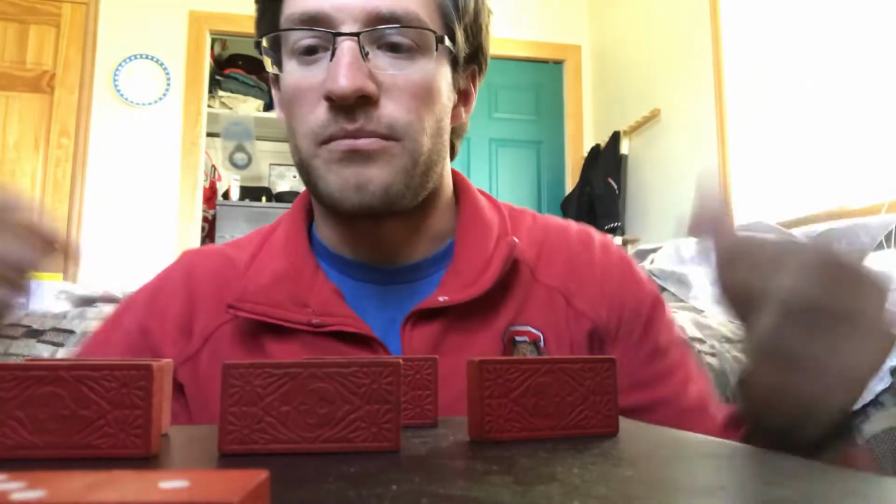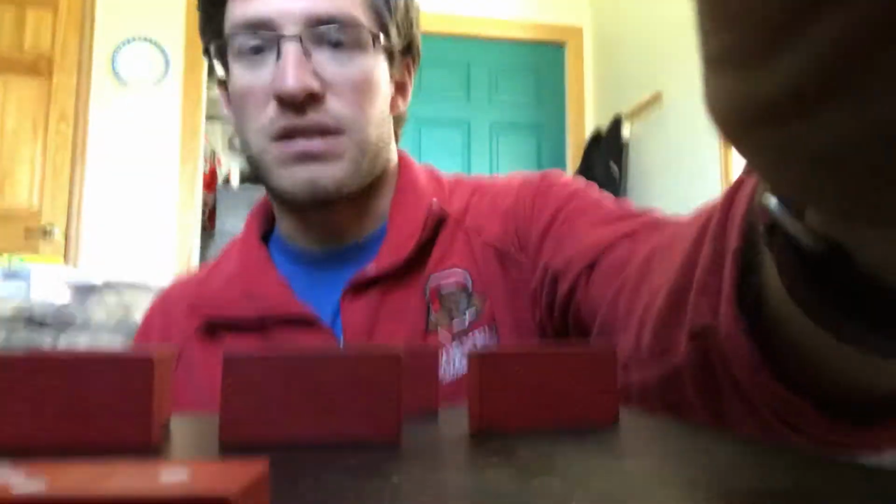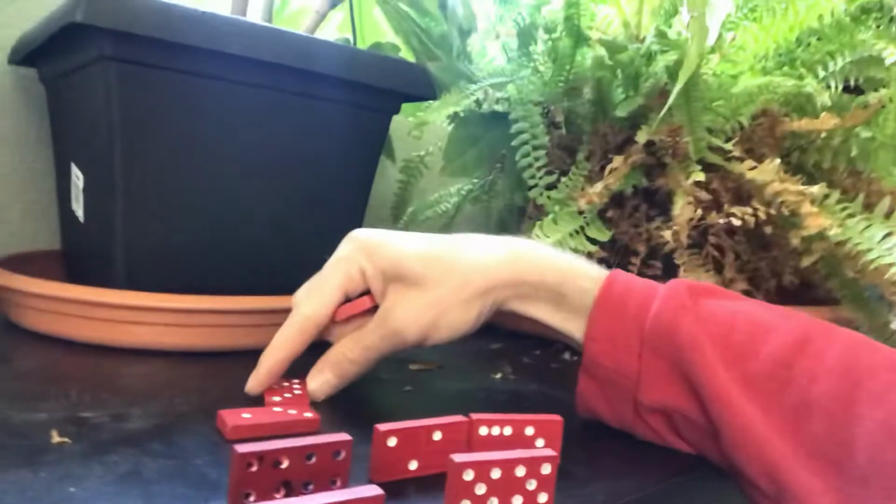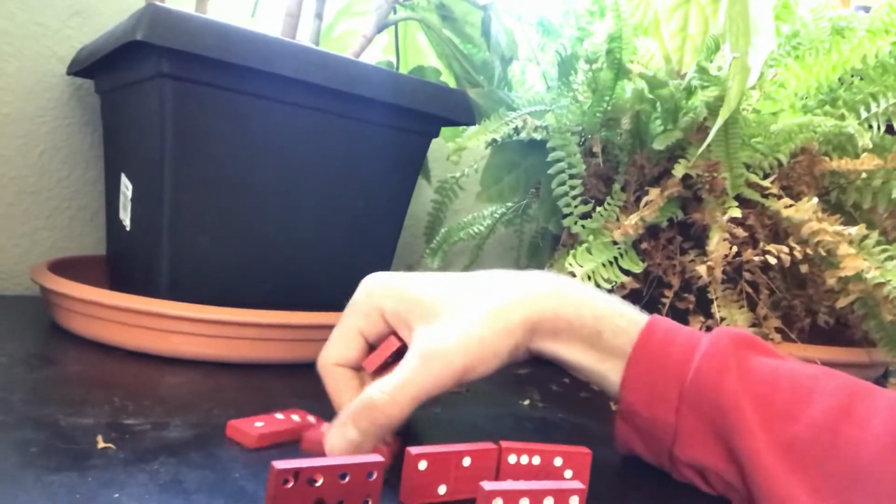Then I would look at all of mine, and I would see if I had any that have a 3 and a 1, or a 1. So I see a 3 there, and I'm going to go ahead and play it. So I've got my 3s. I could connect it that way, or that way, or that way.